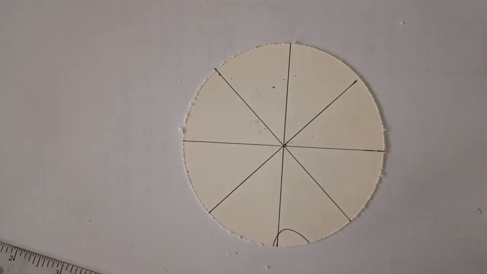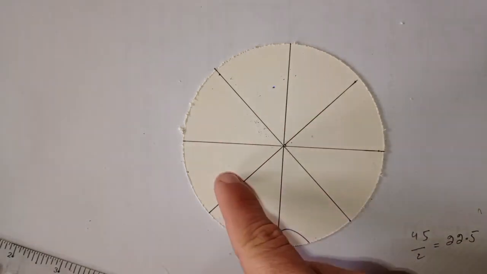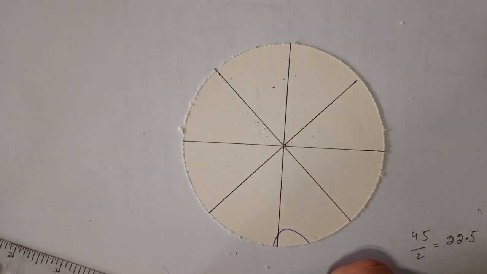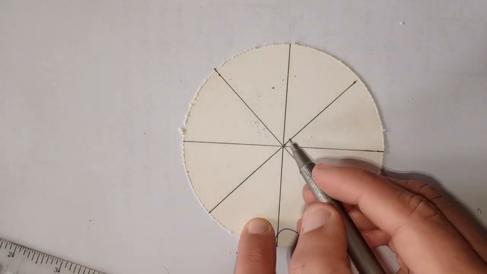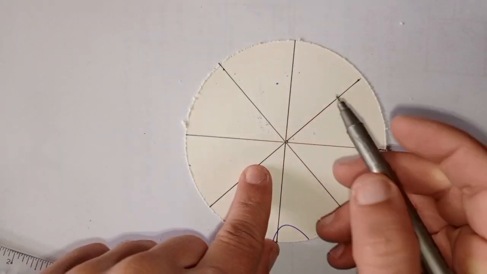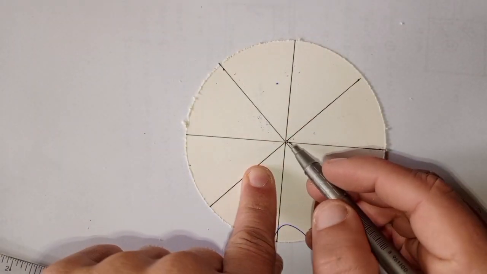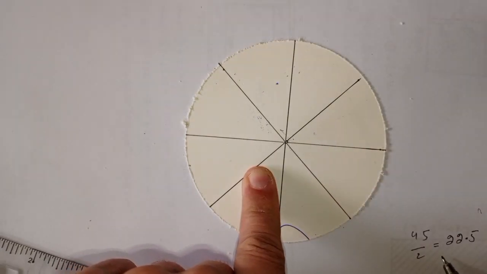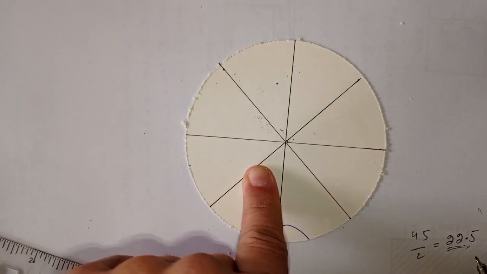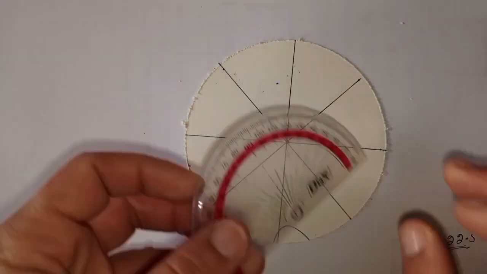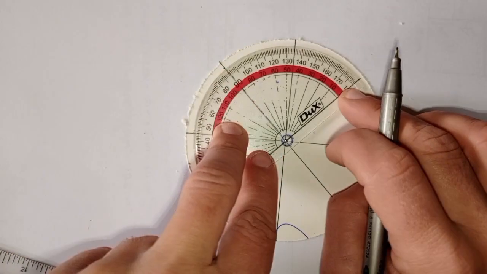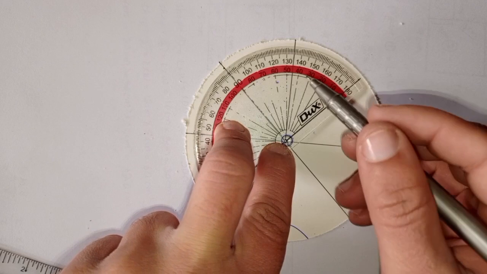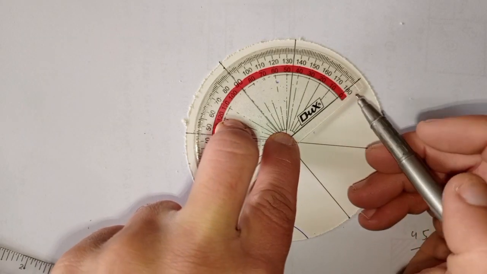Now, the same way we will use to divide this circle into many other parts. Each of these angles is 45 degrees. So we will divide each of these angles into 2 parts. For example, I take this angle here and divide this part into 2 equal parts. So I will divide 45 by 2, which gives us 22.5. I'll keep this tool here, and it should be like this. This angle is 45, so I will divide it into 22.5.